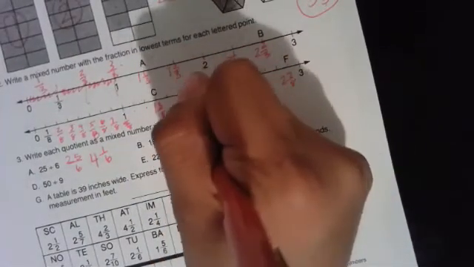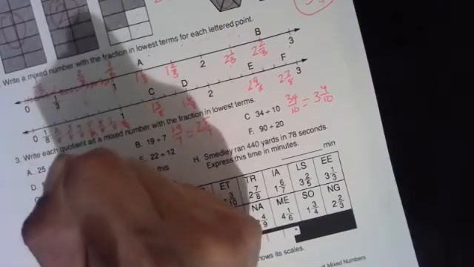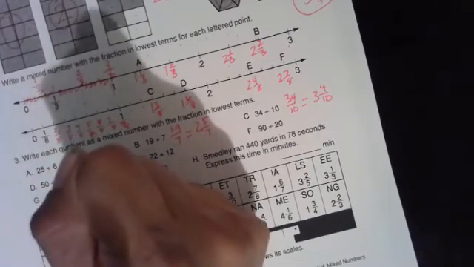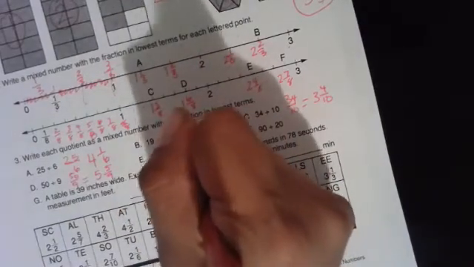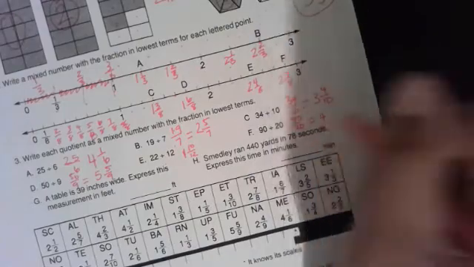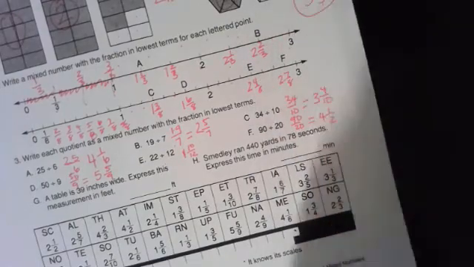This one, 19 over 7. 7 into 19 is 2 and 5/7. 34 over 10. 3 and 4/10. 50 over 9. 5 and 5/9. 22 over 12. 1 and 10/12. 90 over 20. 4 and 10/20.